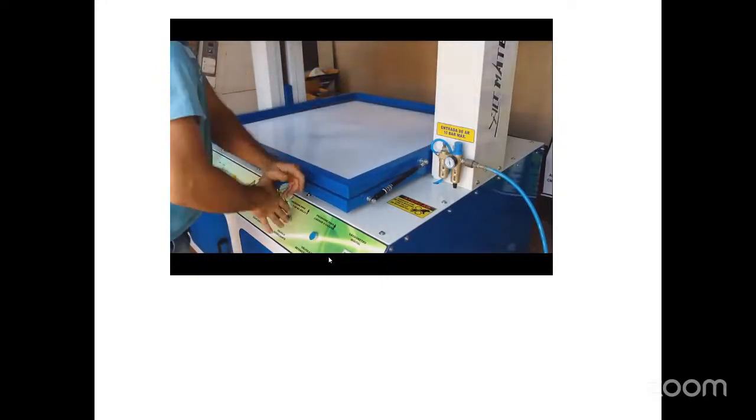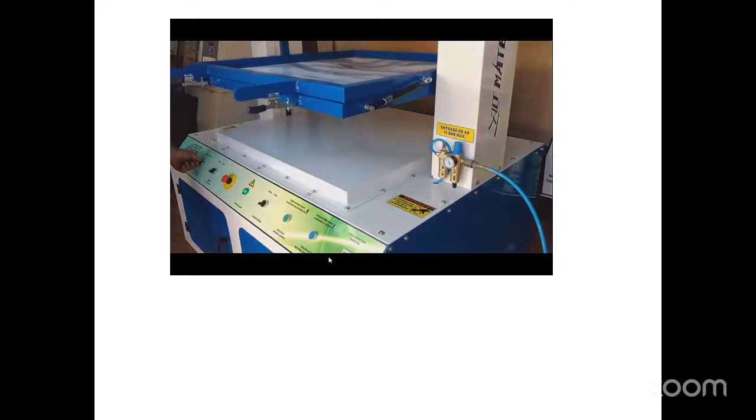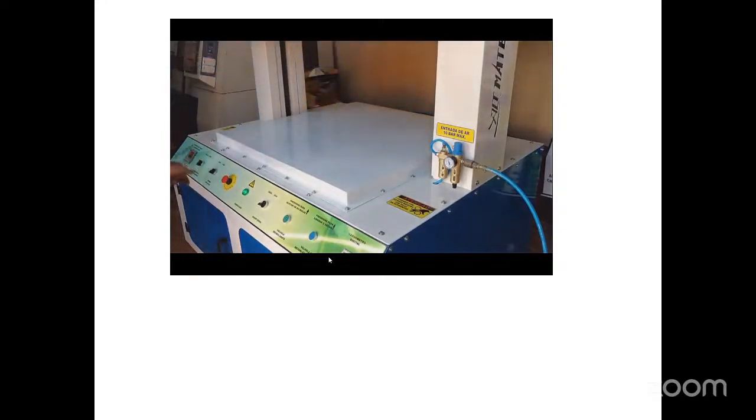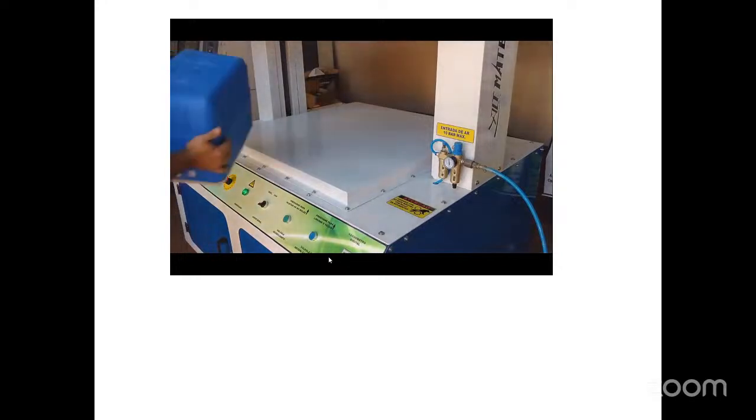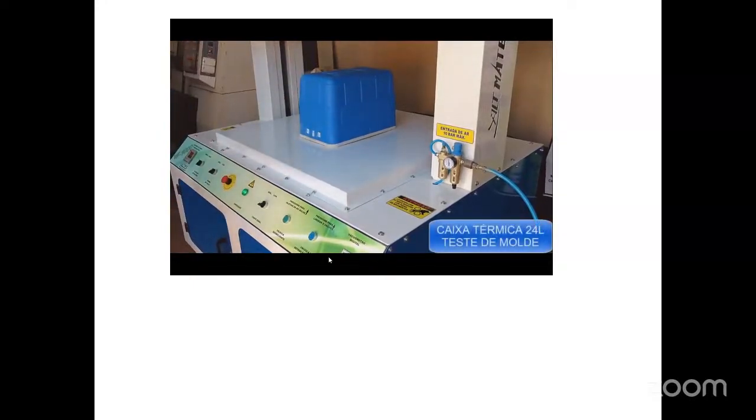See now the sheet is clamped by the frame and it is going to the heating station. Now see how they are operating the mold. See now the mold is here. And I told you, if you want outside details, then you have to use this straight thermoforming process.